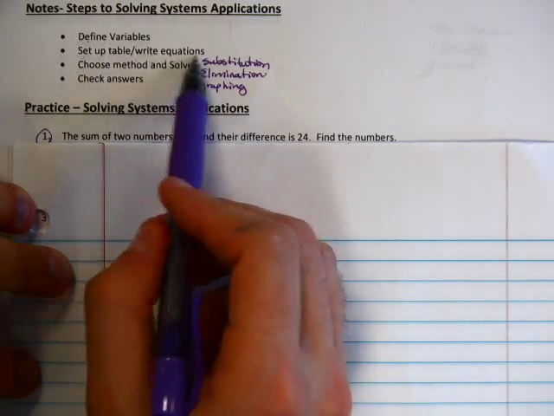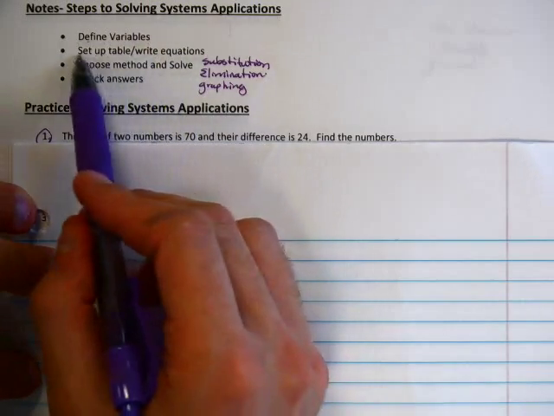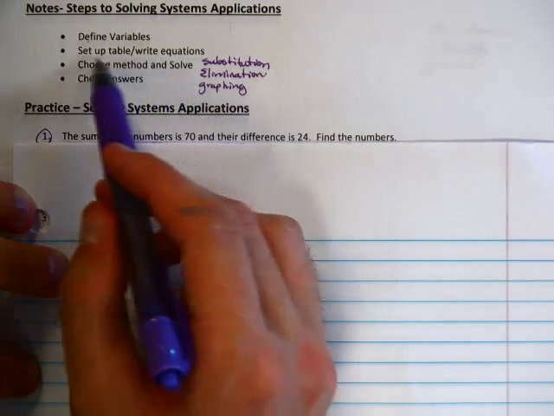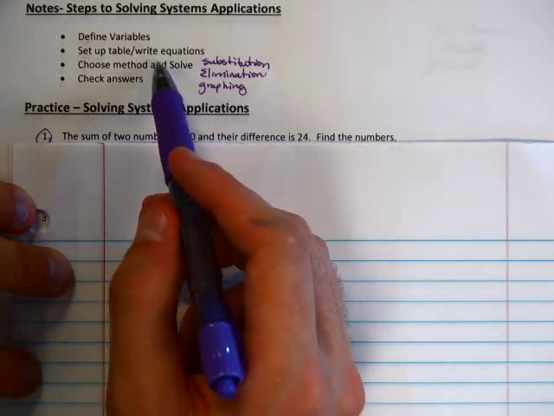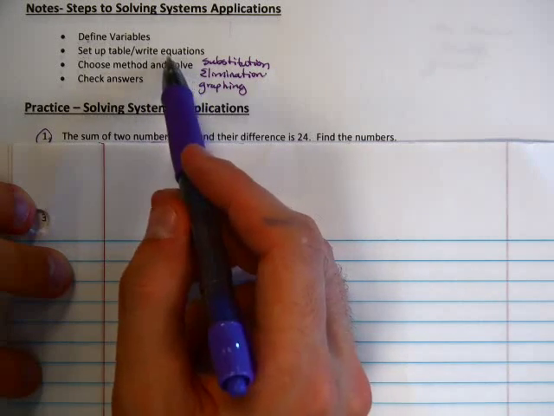But the real goal is we want to write equations. A system of equations needs equations. The table is a way for us to write equations, but essentially we want equations. So if we don't use a table to write equations, that's okay as well. Some of the problems are a little straightforward or even a little complicated for a table.